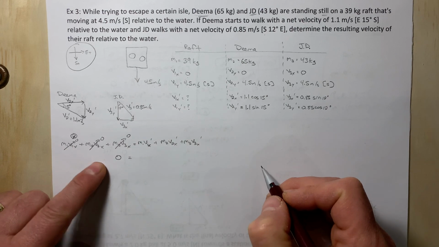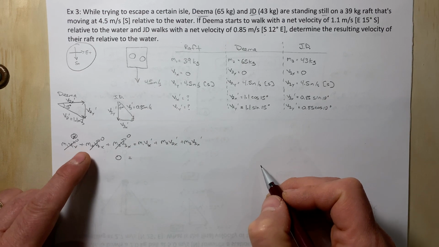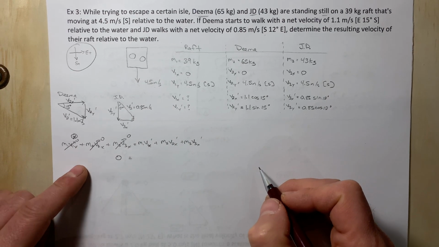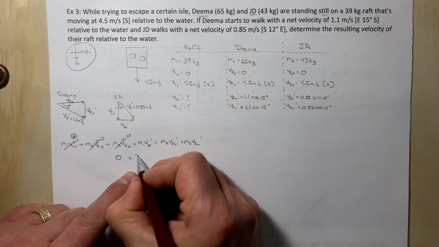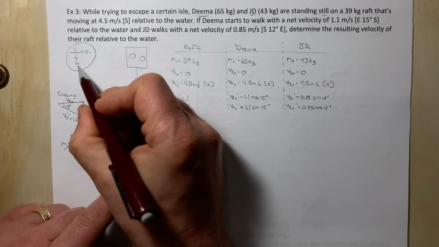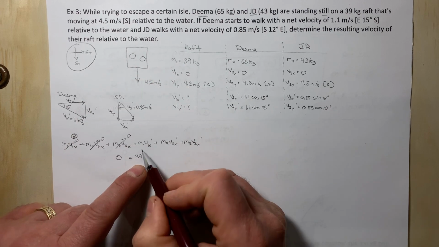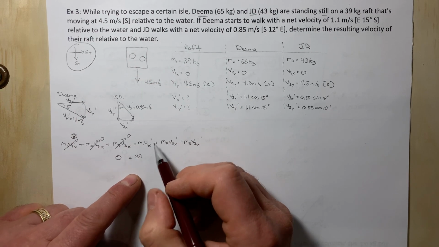Again, this doesn't always happen, but it's not uncommon for one of the axes to cancel out. This won't be true in the y direction. Then we're going to keep putting numbers in here. I chose south and east as positive, so we're looking in the x direction. This is the east direction.